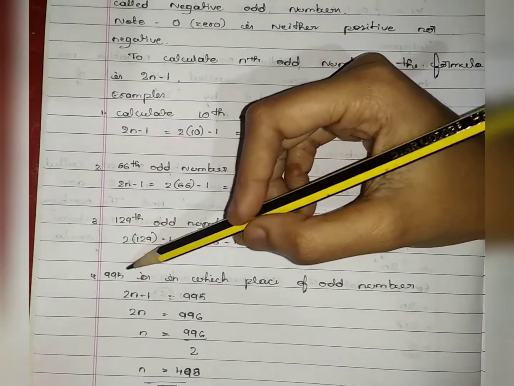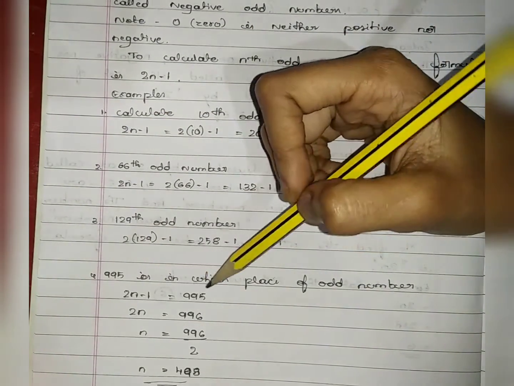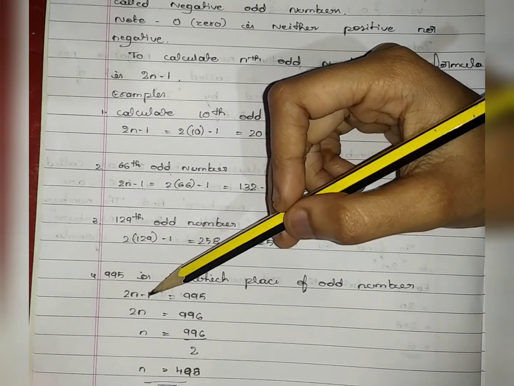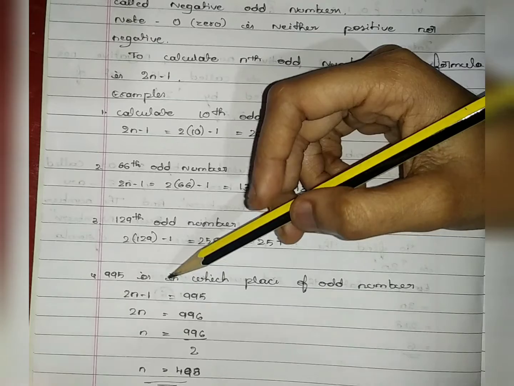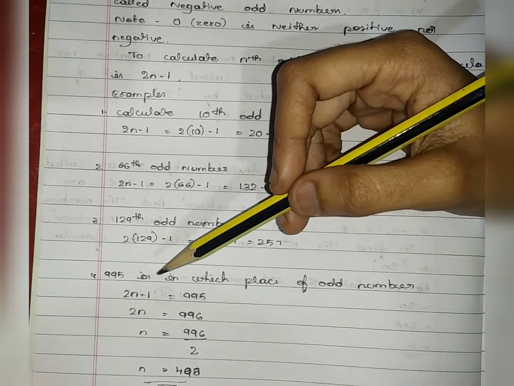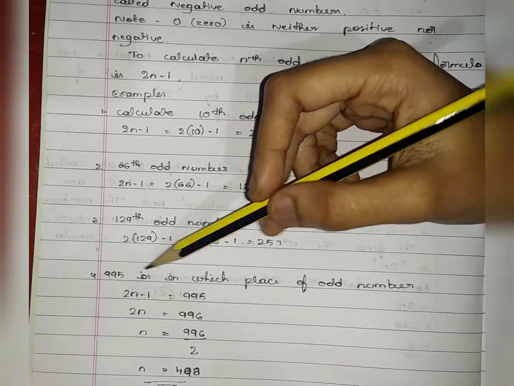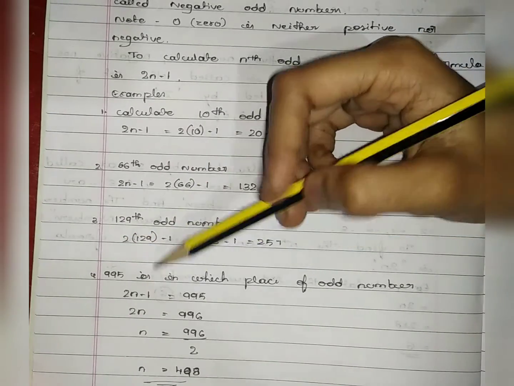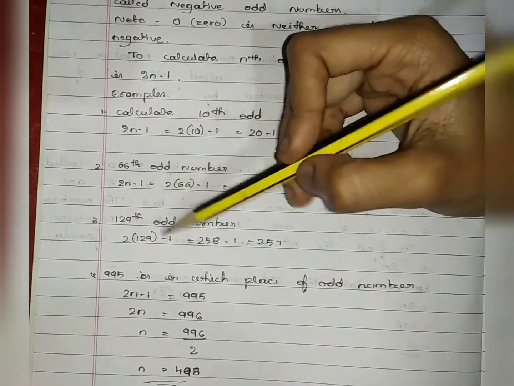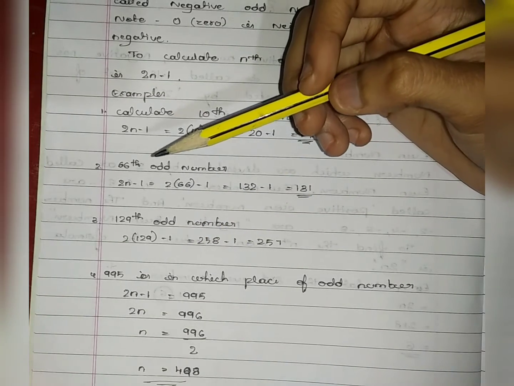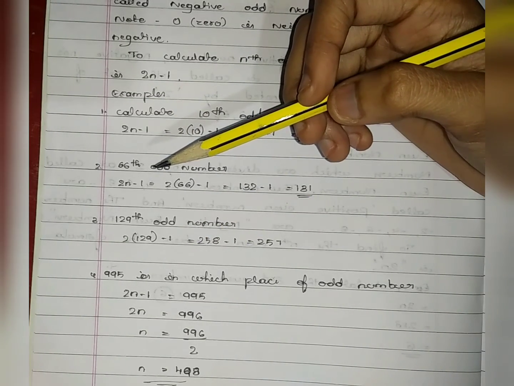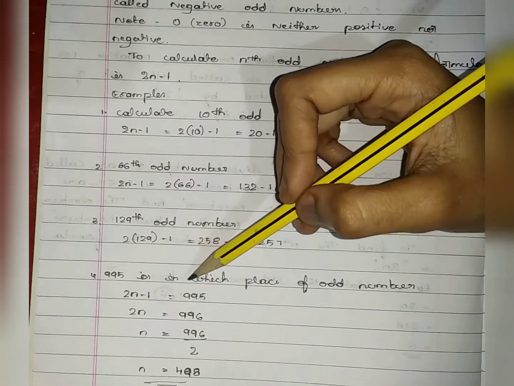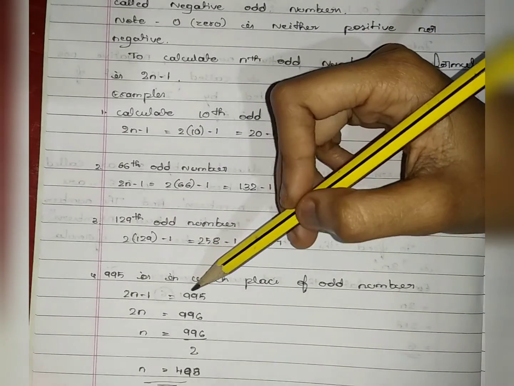Then 995 is in which place of the odd numbers? 2n minus 1 equal to 995. Here the problem is a little different. We know the number, but we have to find in which place it is. In the other problems which we solved, we had to find the number, and they had given the place. So here we have to find the place. The number is already given.